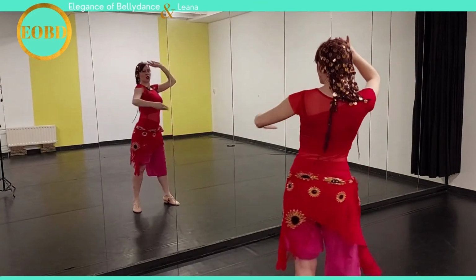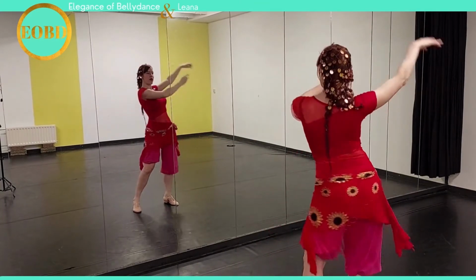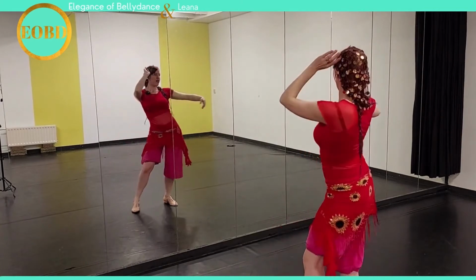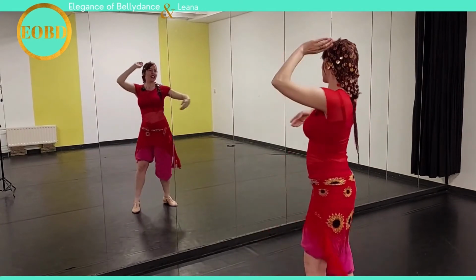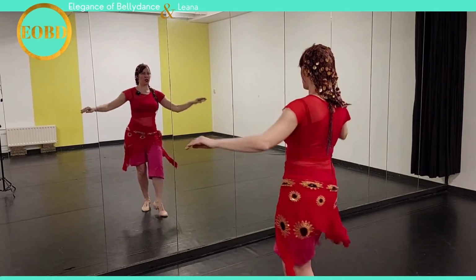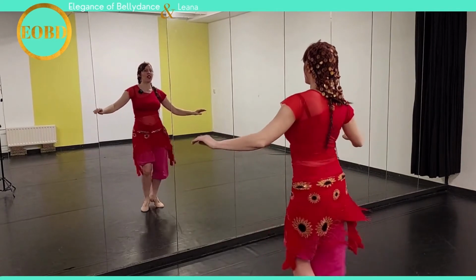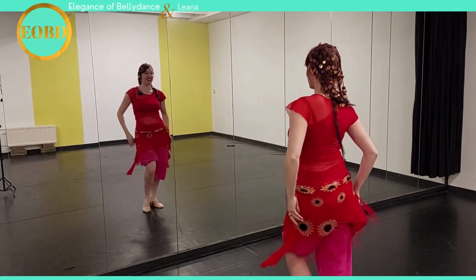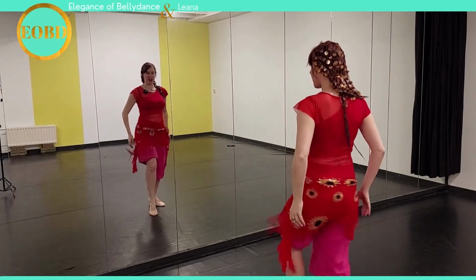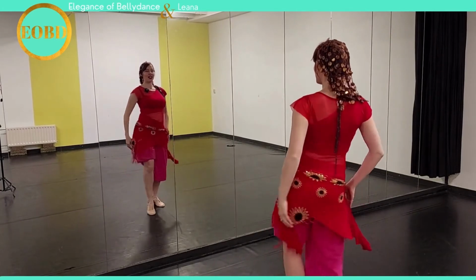1, 2, 3, 4, 5, 6, 7, 8. Push. 1, 2. First without hands. Make sure you're shifting the hips, and with hands.